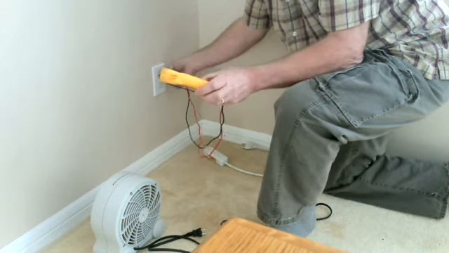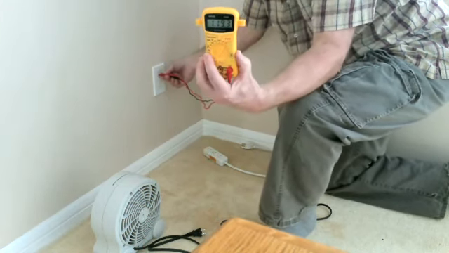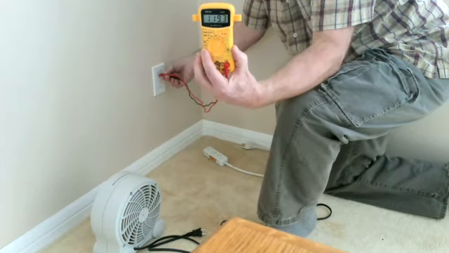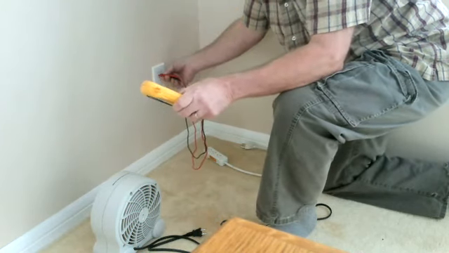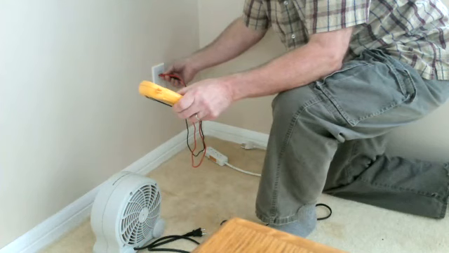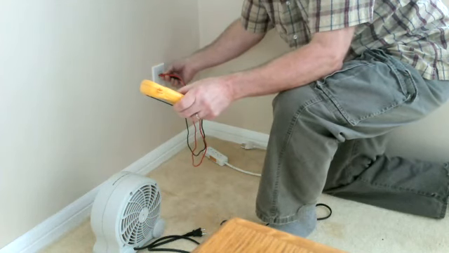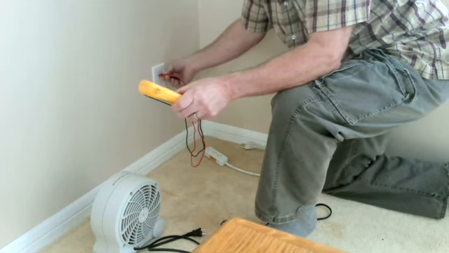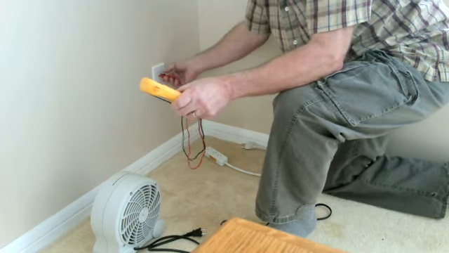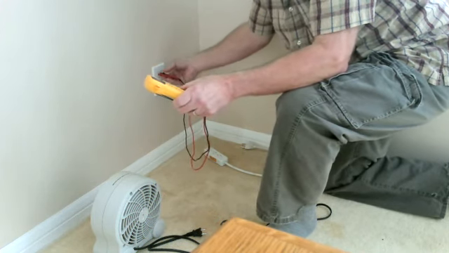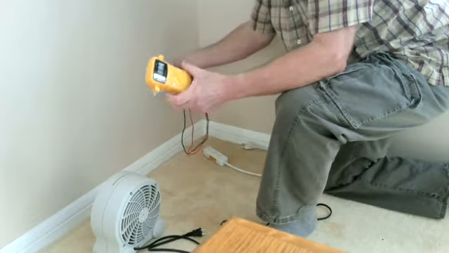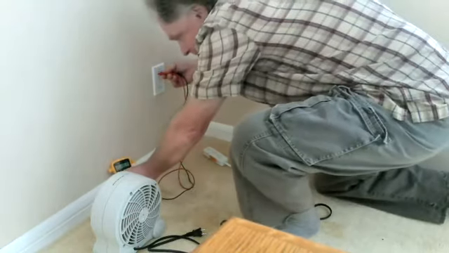And if you look at the meter, you can see that it reads 119.3 volts. Okay, 119.4 volts. It can't make up its mind between 119.3 and 119.4. That's okay. So it's at 119 volts.